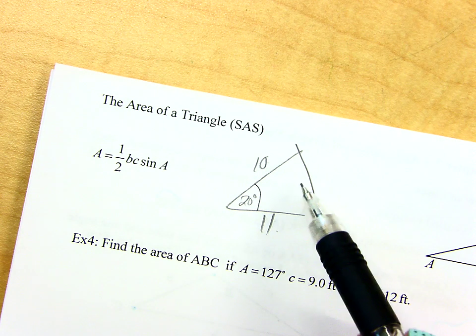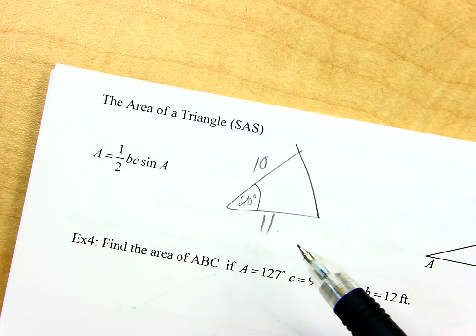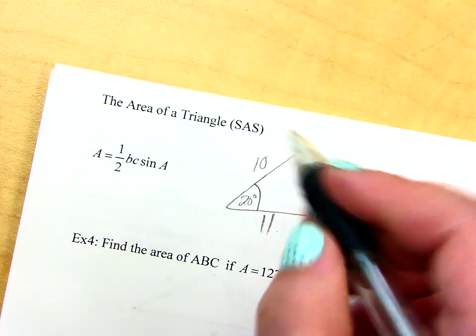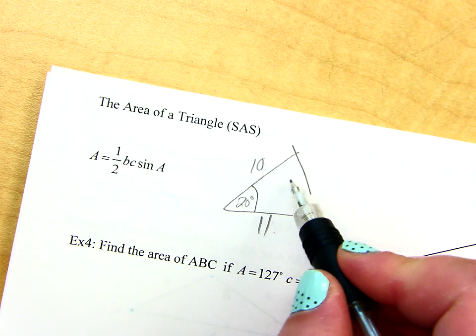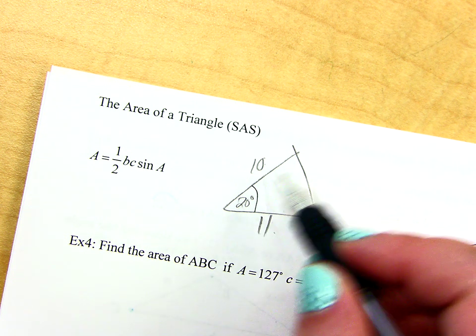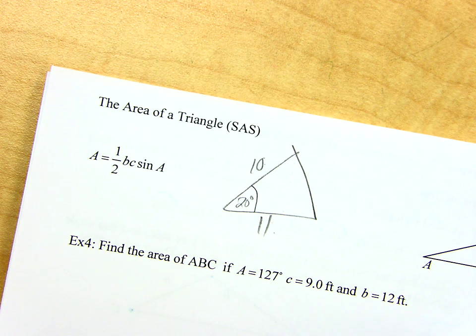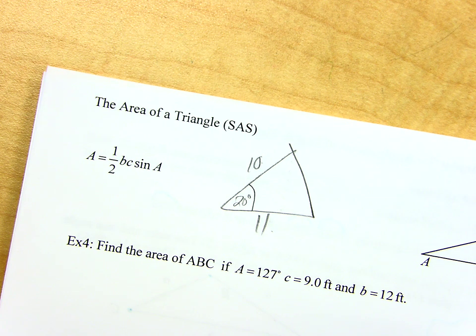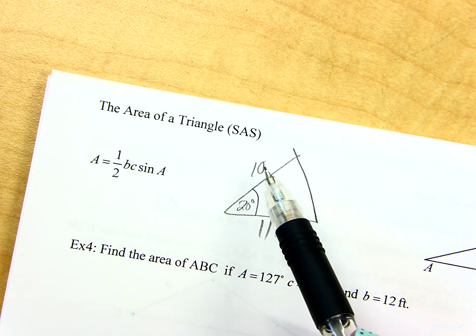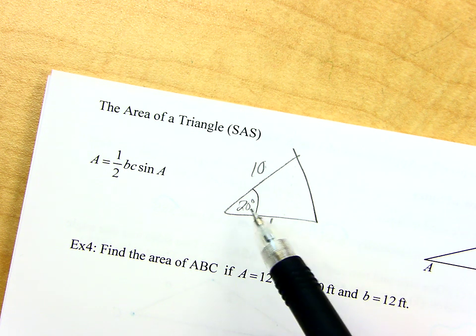So literally, the area of this triangle, think of all the work you would have to do. You could do 1/2 base times height. You could figure out this height if you created a right triangle, then did all this hard math stuff. You don't have to anymore. 1/2 BC times the sine of A. So the area of this triangle is 1/2 times 10 times 11 times the sine of 20.